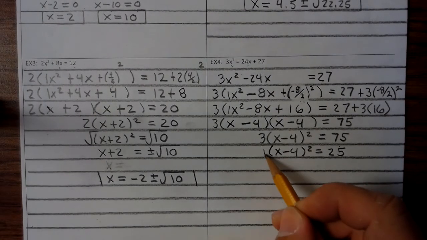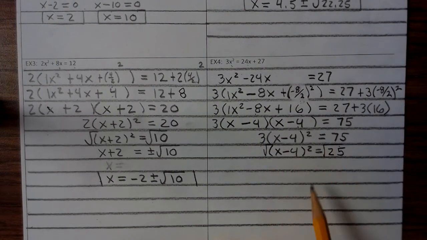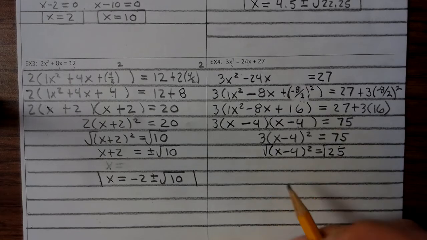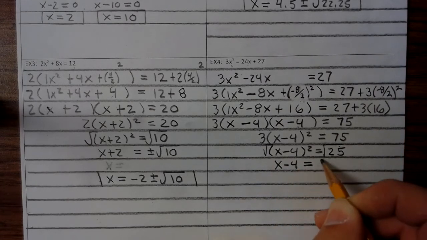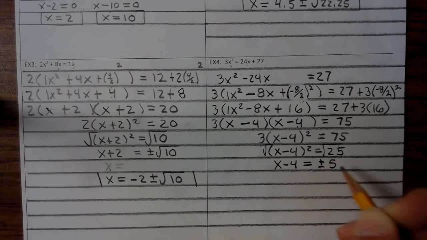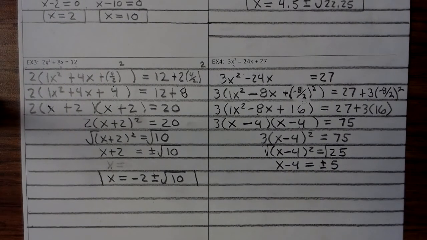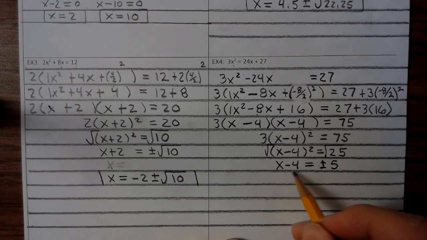We're going to take the square root of both sides. Well, the square root unsquares the square, so that's x minus 4 equals the square root of 25, which is 5. So it's plus or minus 5. So then we add 4 to both sides.